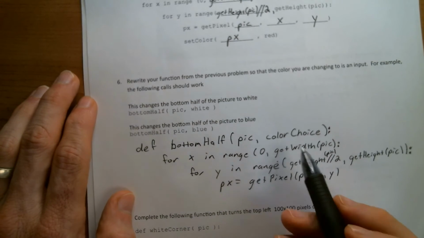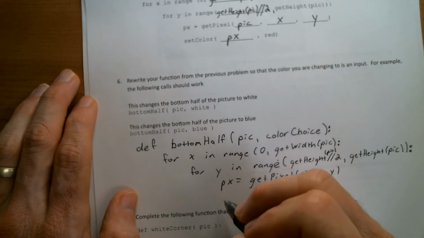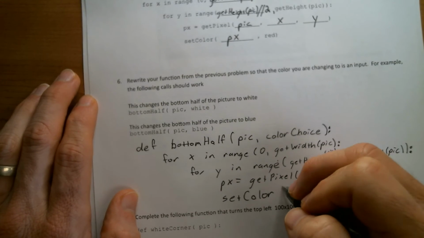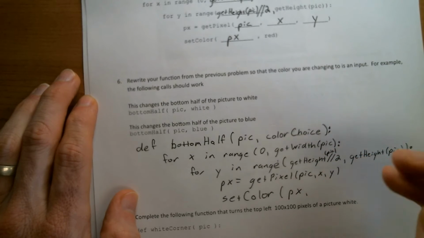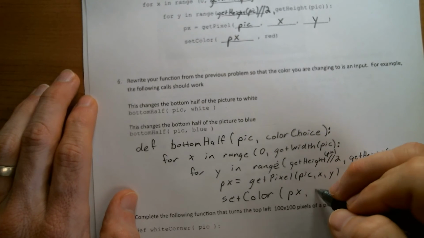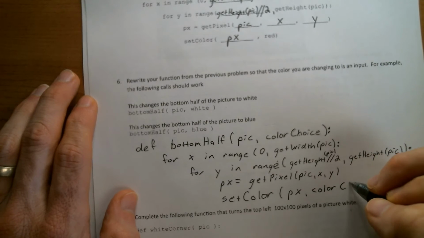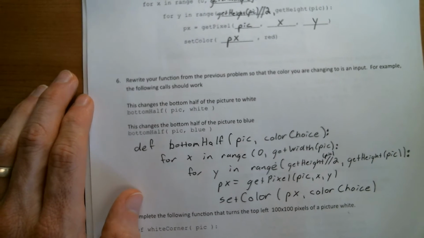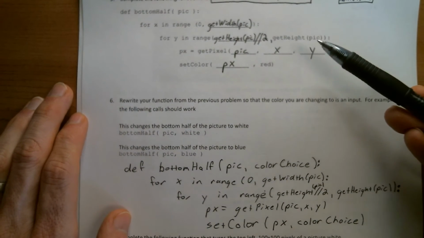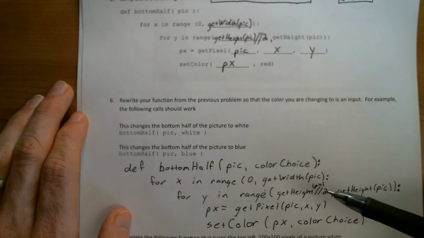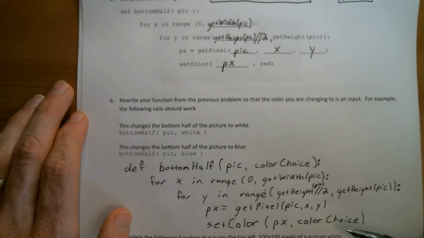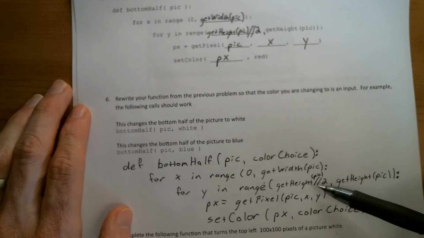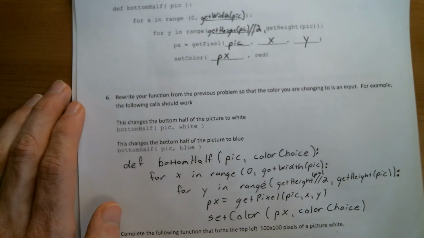And then really, outside of this, the only other change is down here in set color. So I'm changing this to set color. I'm still doing it on px, but this time, instead of using the word red, I'm using my new input value color choice, and that will have the color inside of it that I need to set it to. So really identical to what we have up here, only we're adding the second input, and then we're using that input down in here. Again, be careful. Don't forget, like pick, like I almost did. Don't forget your colons. Make sure things are properly indented.